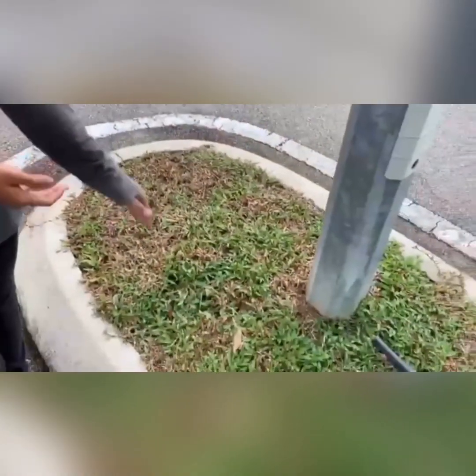This is called depressed median, which uses plantation to separate the road. Okay, the third one, flush. Flush we can find sometimes at the highway and at urban area. And the fourth one is raised medians.